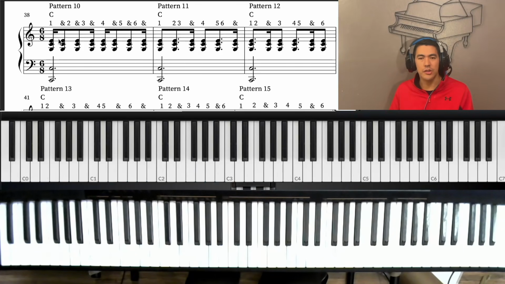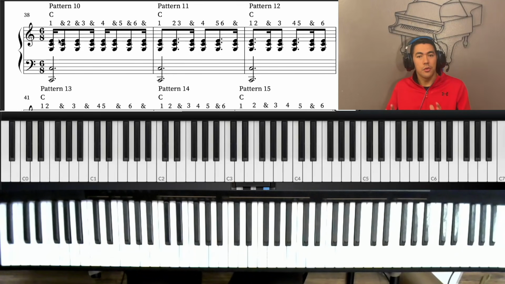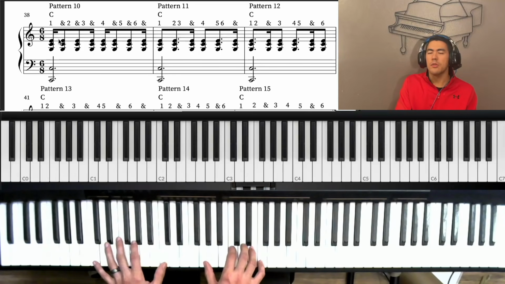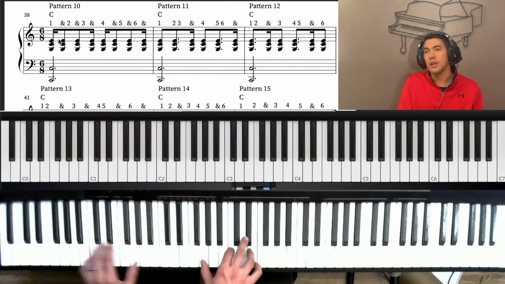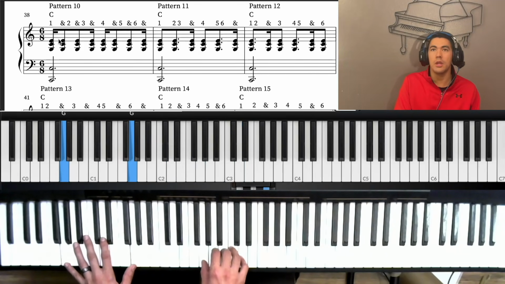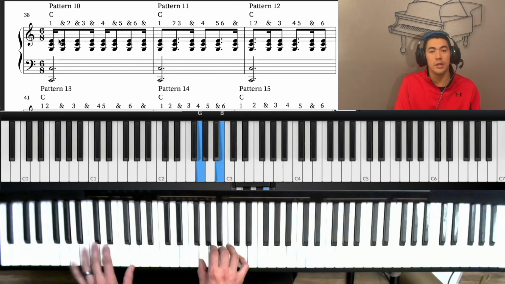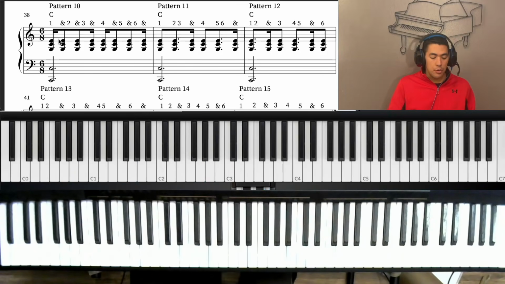But the challenge is to be able to fit this within the framework of our pulses, and we want to get there. So instead of having to count every single beat, I want to get the feel for that rhythm within my 2 pulses. So instead of going 1 and 2 and 3 and 4 and 5 and 6 and 1 and 2 and 3 and 4 and 5 and 6, I can still just count my pulses.